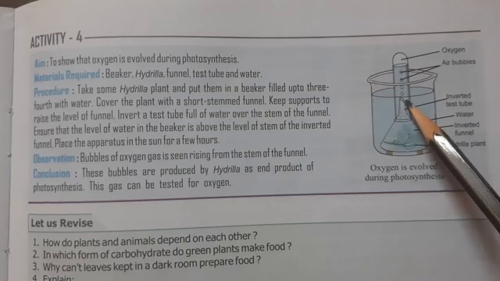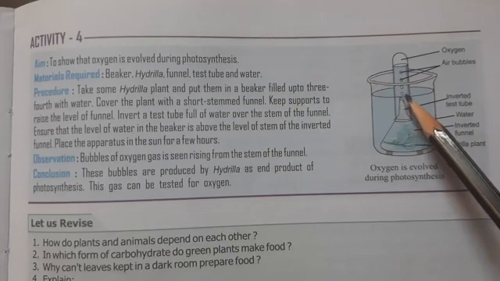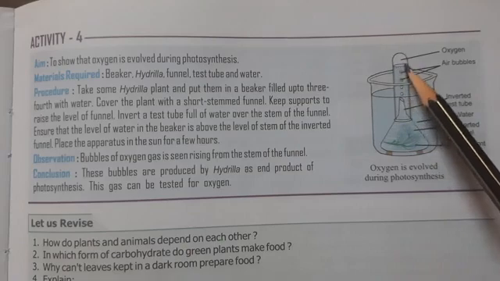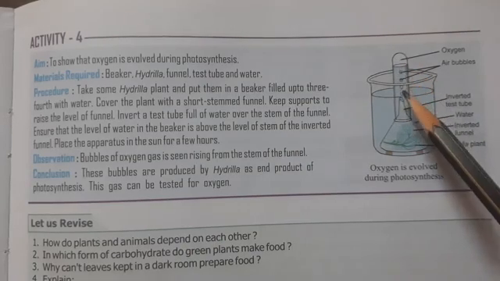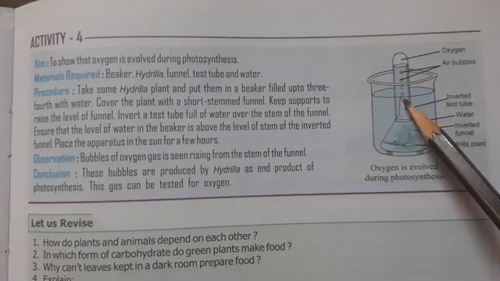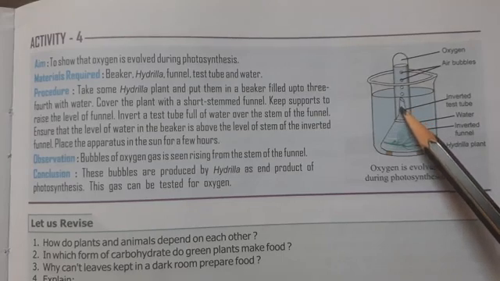That means here also you take a test tube which is filled with water and put it on top of the funnel. While doing this, you have to ensure that the level of water in the beaker is above the level of the stem of the inverted funnel. See here, the water is above the water which is present in the beaker. Then you place this apparatus, the beaker, in the sunlight for a few hours.